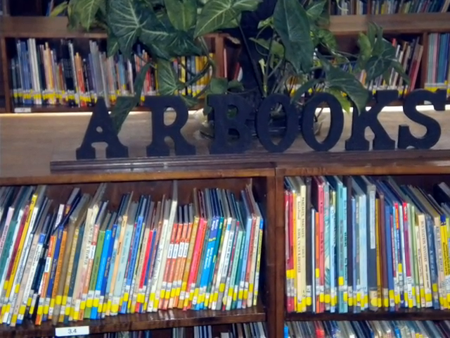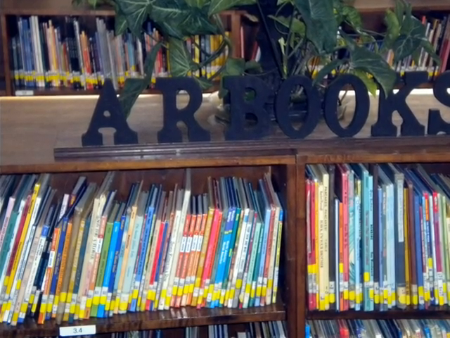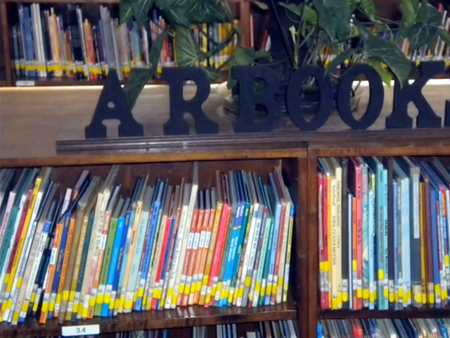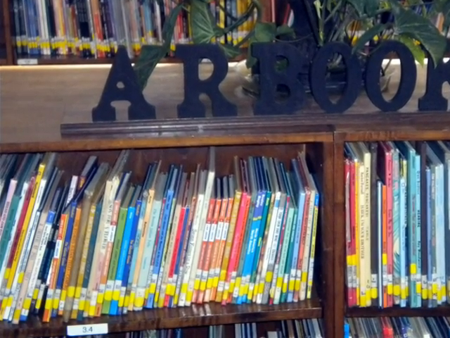This section is known as the AR books. AR stands for Accelerated Reader. The Accelerated Reader program is a program that rewards students on the amount of books that they read.